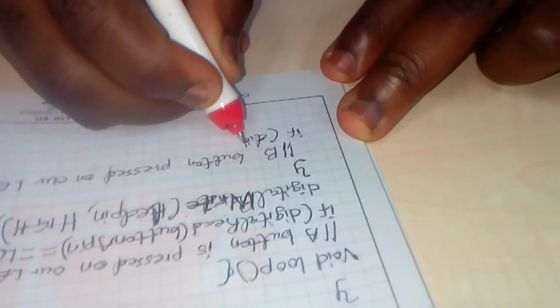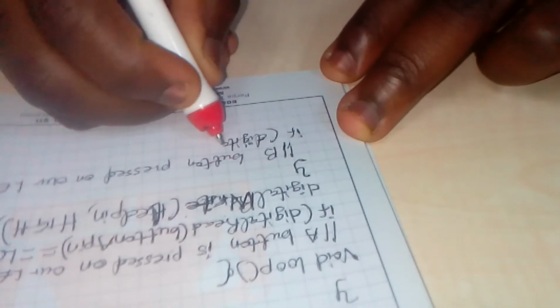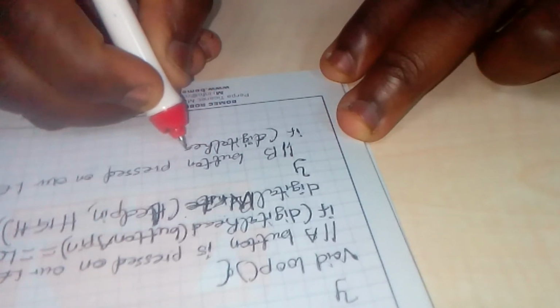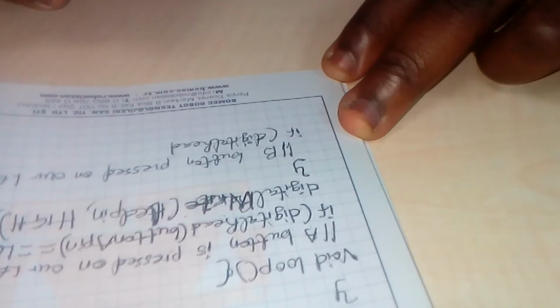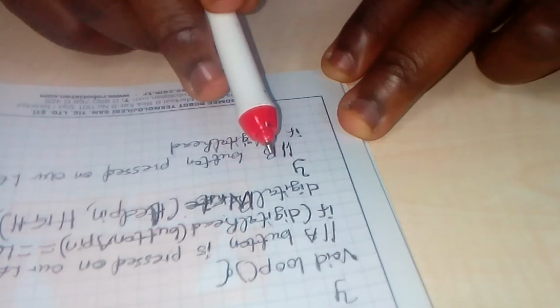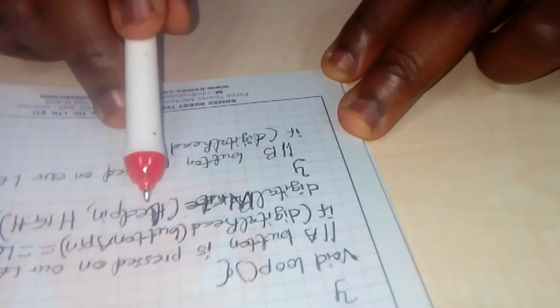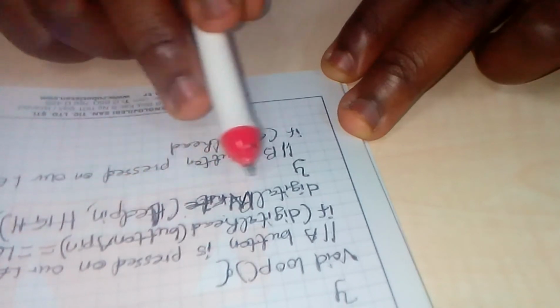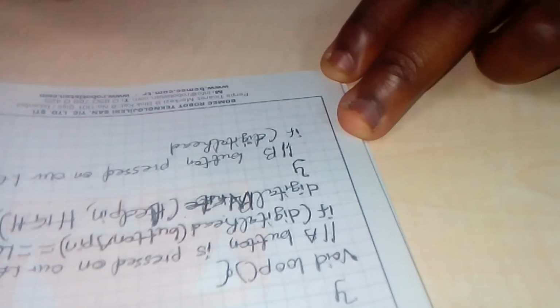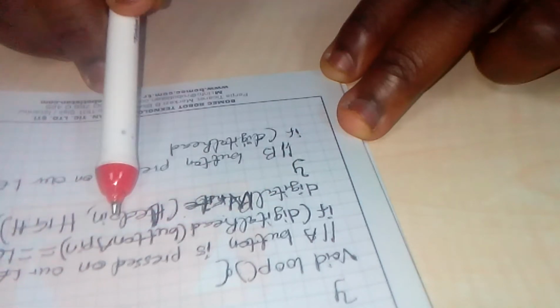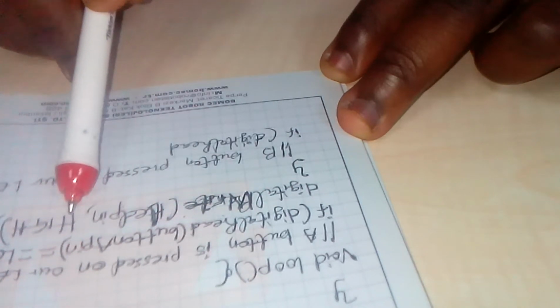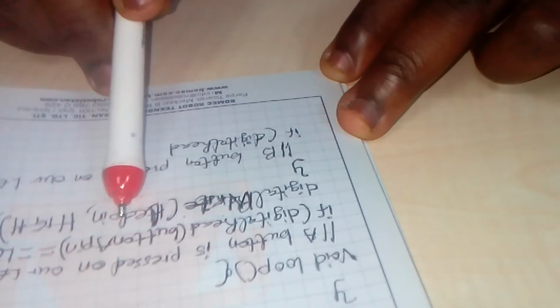Digital read. The reason why we're using digital read, as I said, is because it's input. When it is input, we use digital read. When it is output, we use digital write, meaning here is going to release something, our LED pin. If A pin is off, that means we are going to turn on our LED pin.